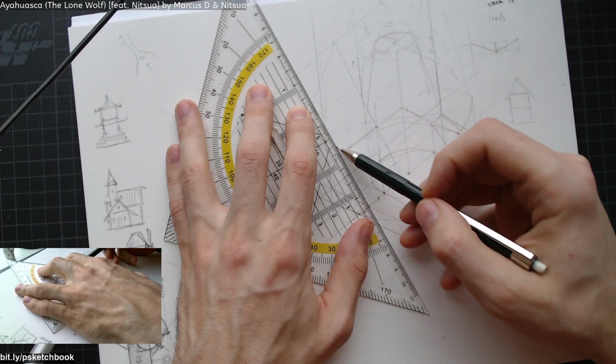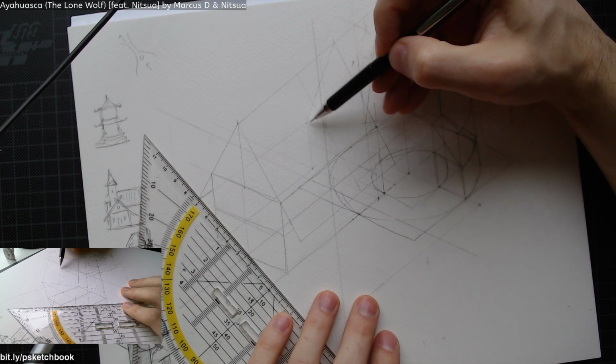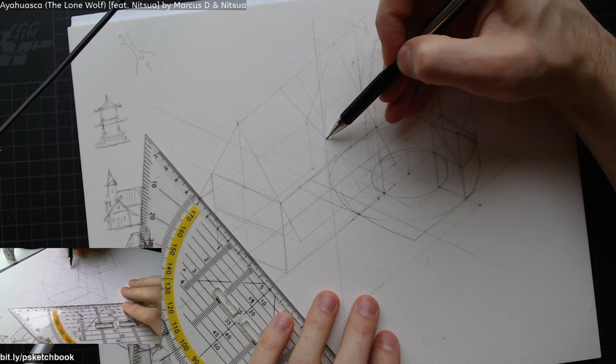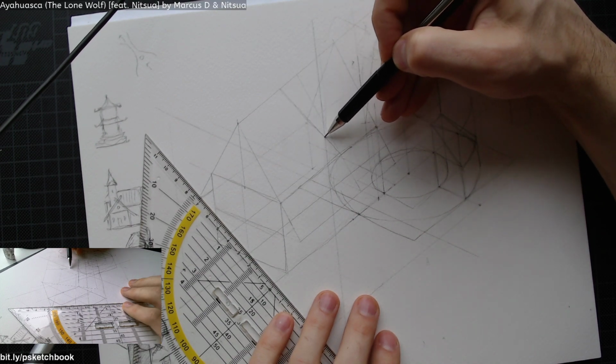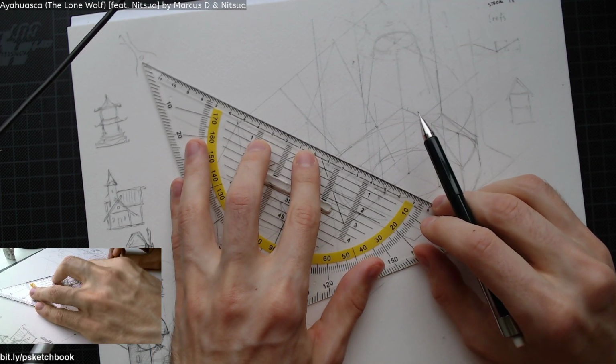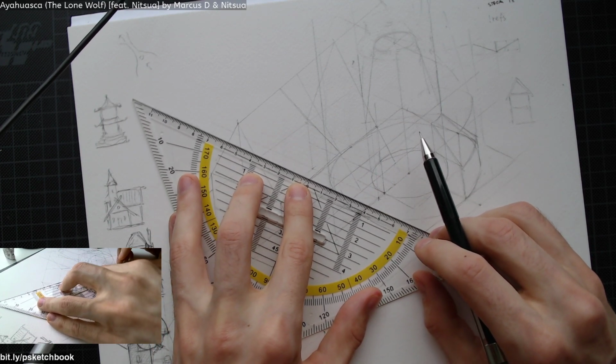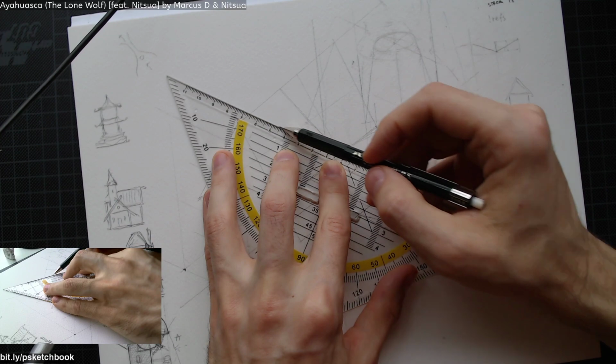Maybe I'll move the roof like here and then make it a little bit tilted to that side. I'm just trying to solve the problem of the windmill not being able to rotate. It's bothering me for some reason.